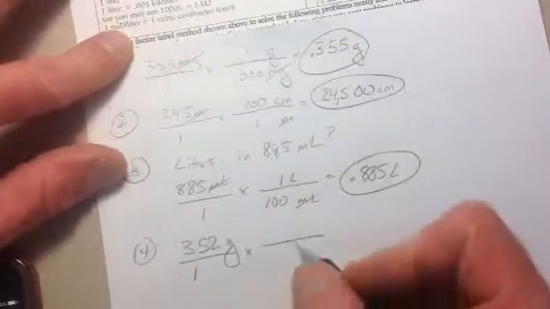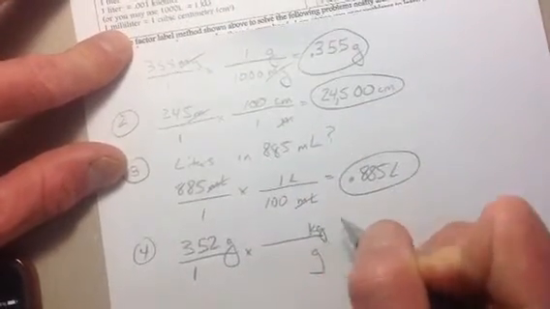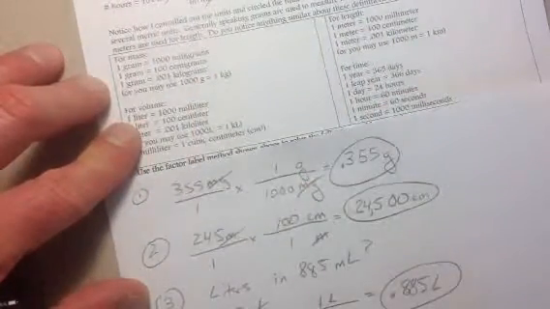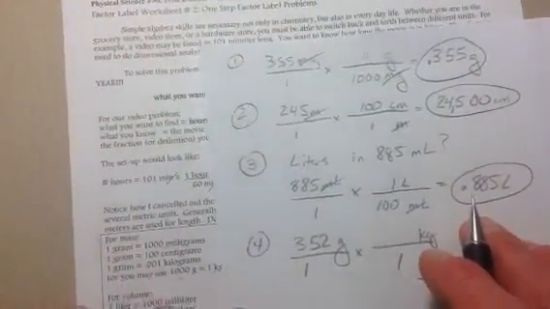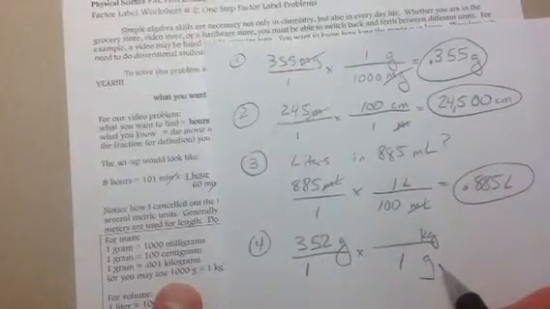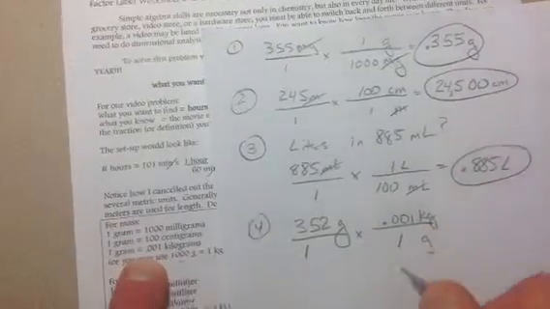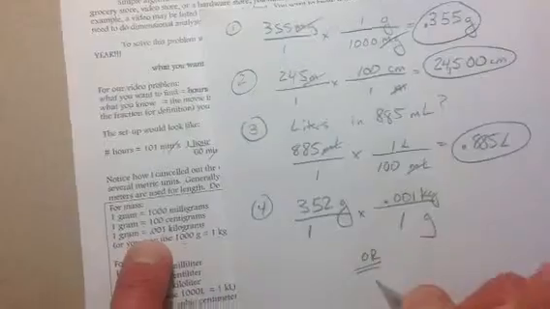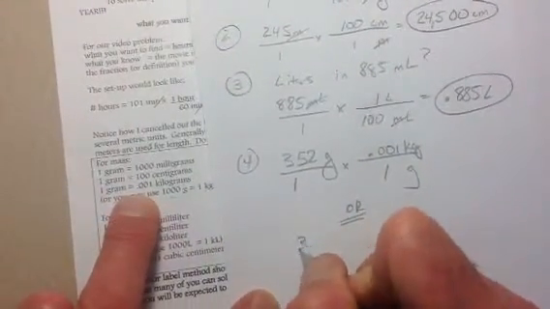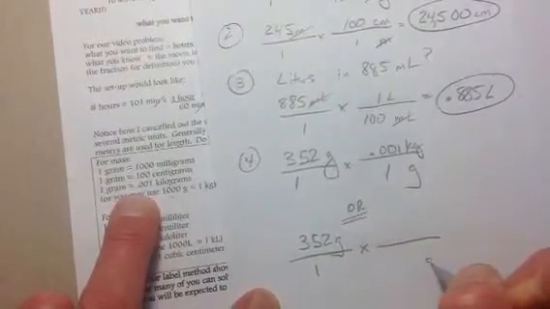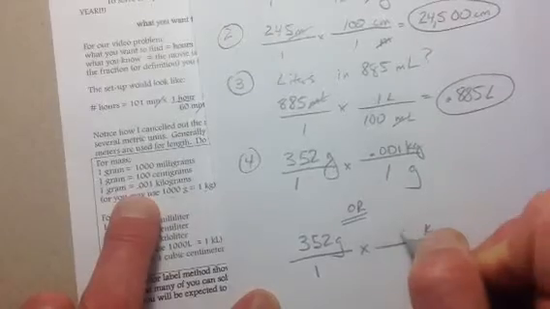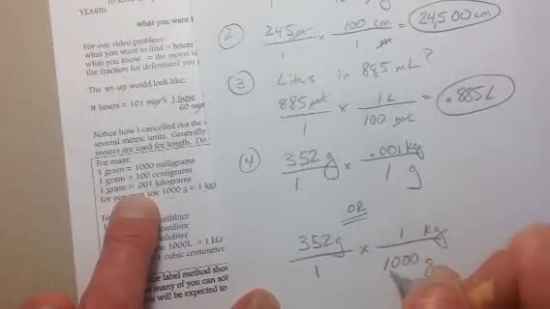Grams are on top, grams go on the bottom, kilograms go on the top. And I know that there is 1 gram in 0.001 kilogram, or I could set it up this way and say 352 grams over 1 times grams on the bottom, kilograms on top. 1 kilogram has 1,000 grams.